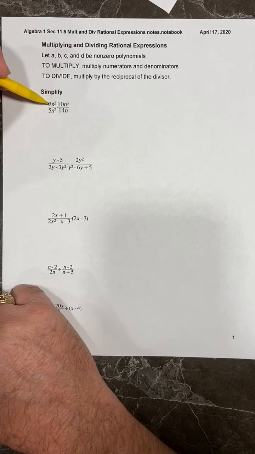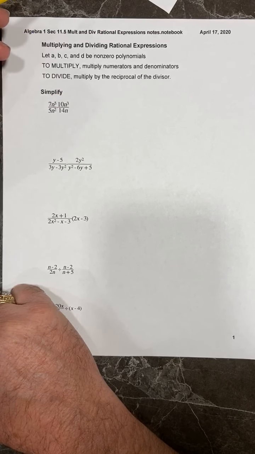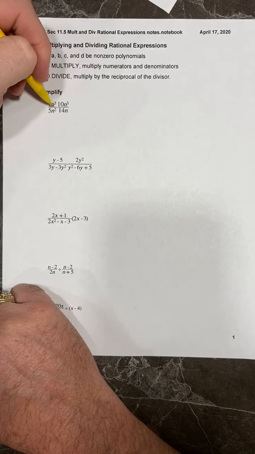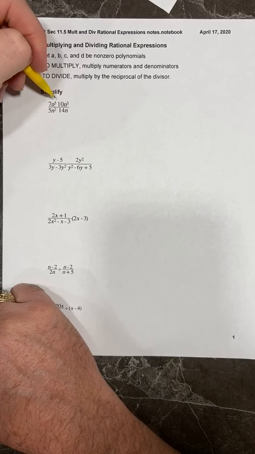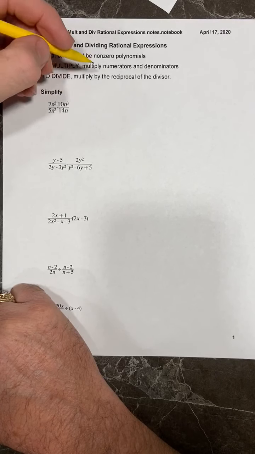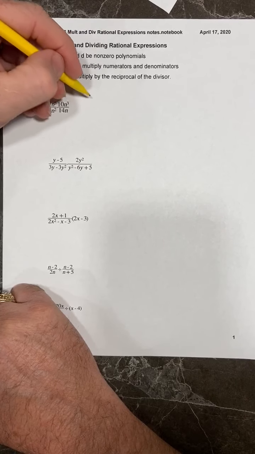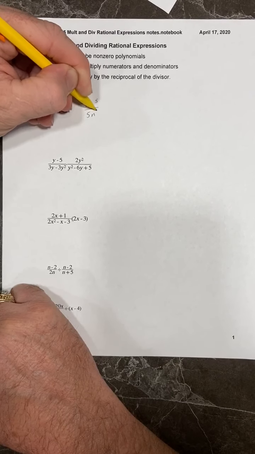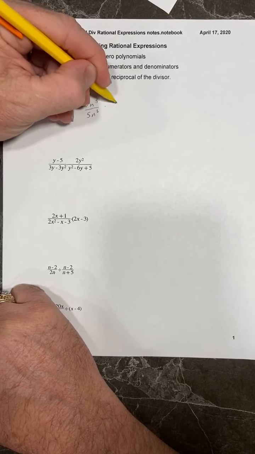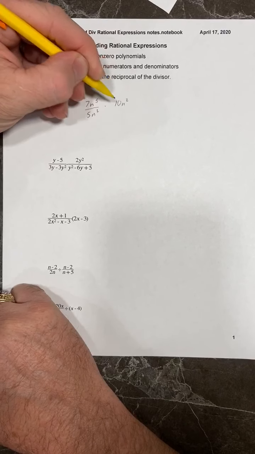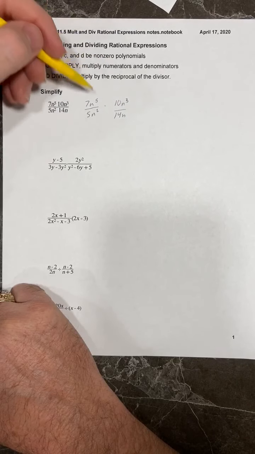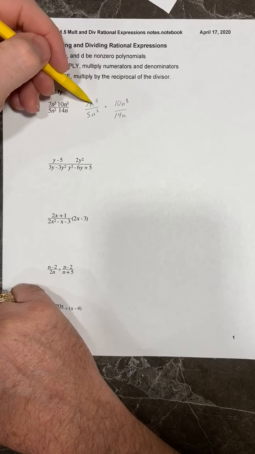So 7n to the fifth over 5n squared times 10n to the third over 14n. One thing I want to show you here, before we get to a bunch of variables that are a little more complicated: if I look at 7n to the fifth over 5n squared and 10n to the third over 14n, multiplying these two fractions.